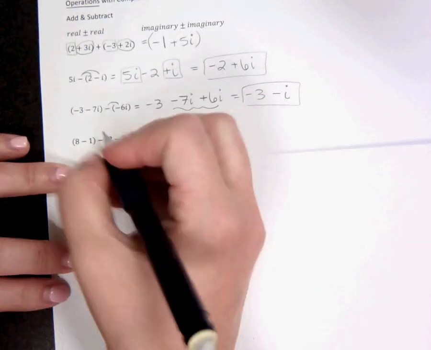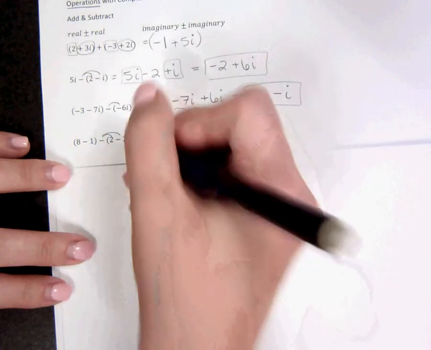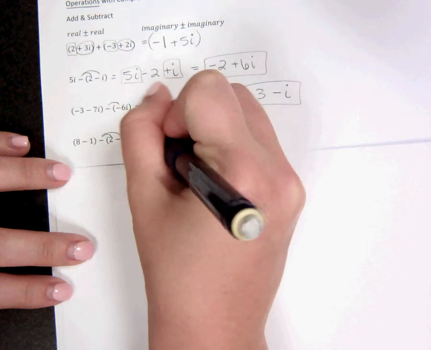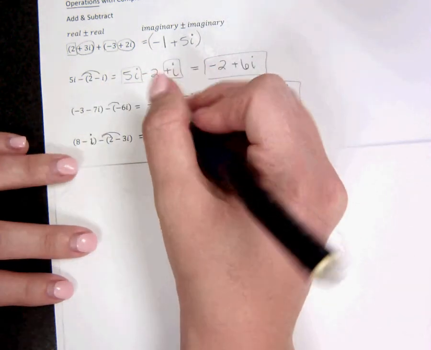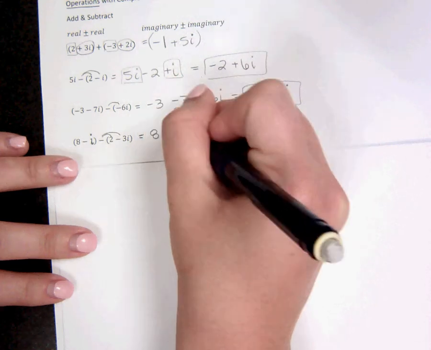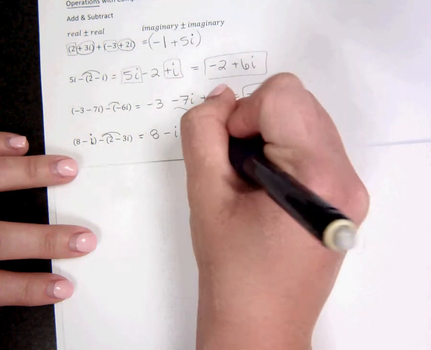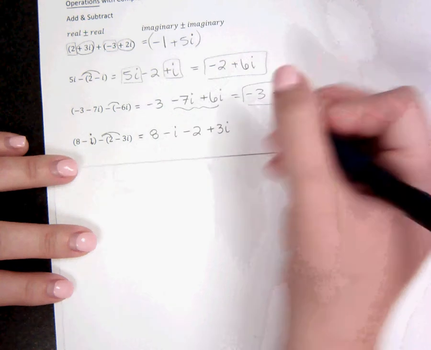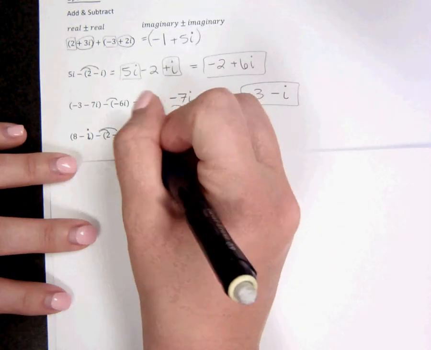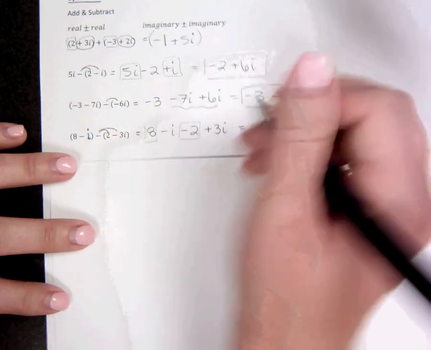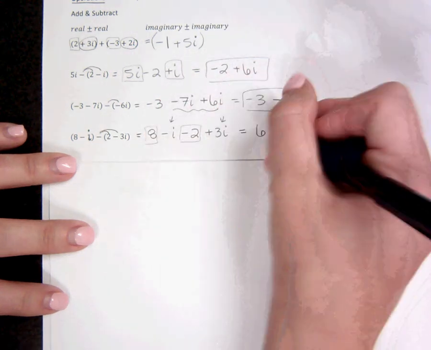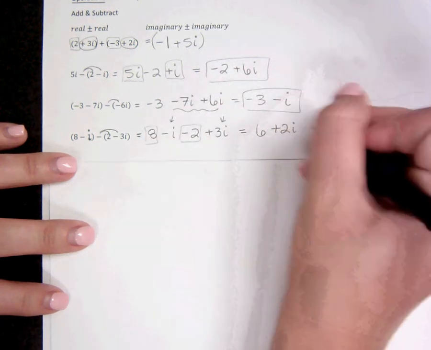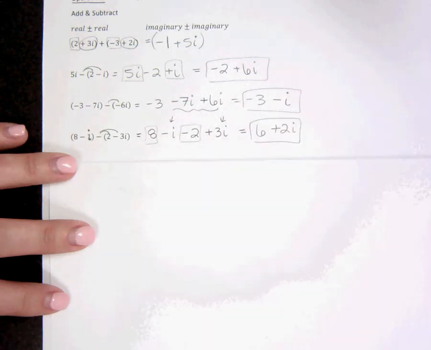One more time. We'll distribute that subtraction. That's going to give us 8. I'm sorry, that should have been an i, not a 1. 8 minus i minus 2, and then that's going to become plus 3i. So the 8 can go with a negative 2 to get 6. The negative i can go with the positive 3i to get plus 2i.